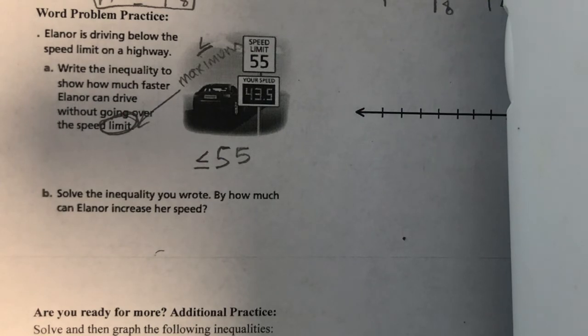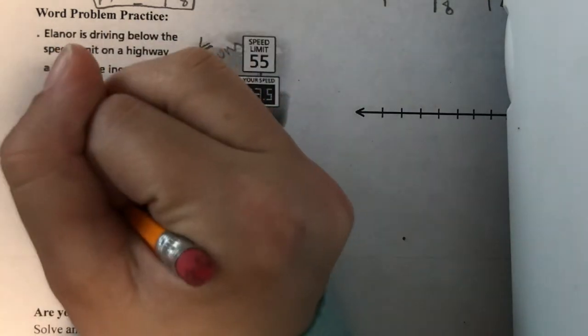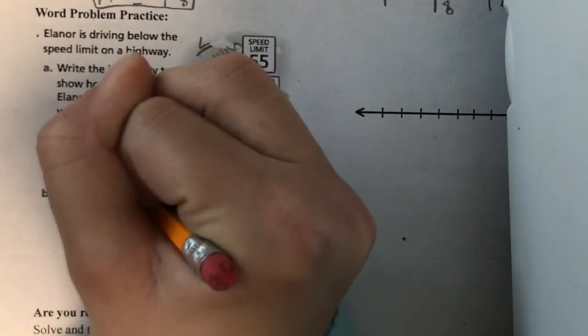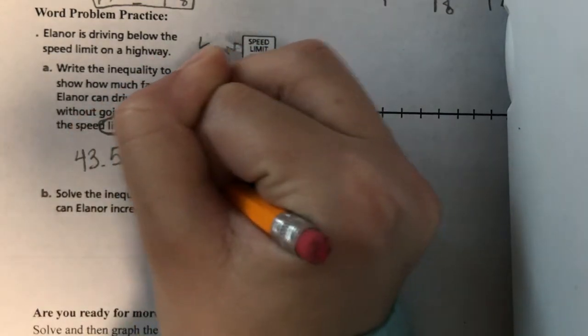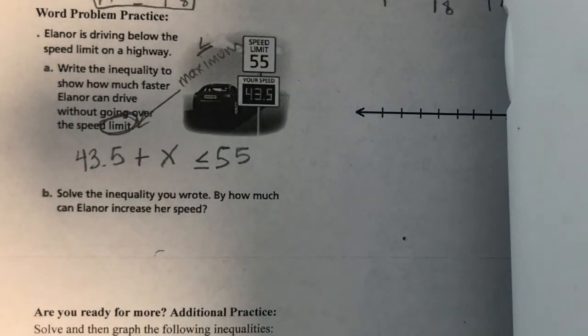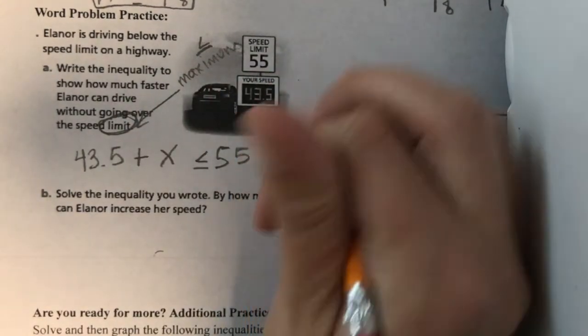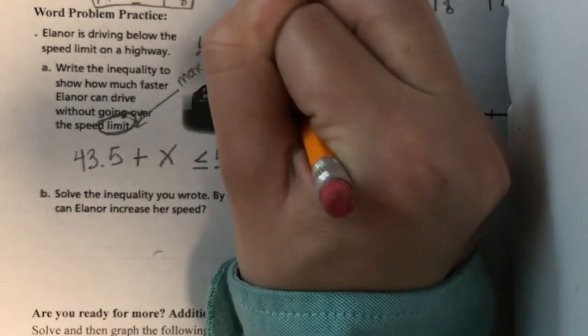Okay, and then what else do we know? Well, our current speed is 43.5. And then it's saying how much faster can she drive. So we're going to add our variable x, where x is representing how much faster she can drive. So I'll just put that over here to the side. x is how much faster.